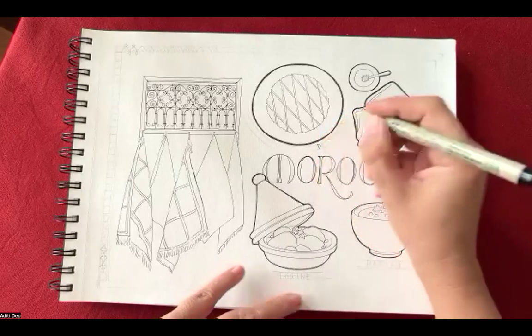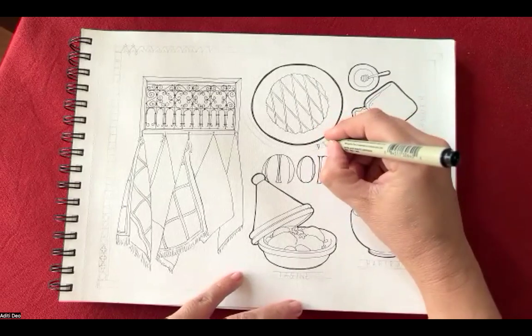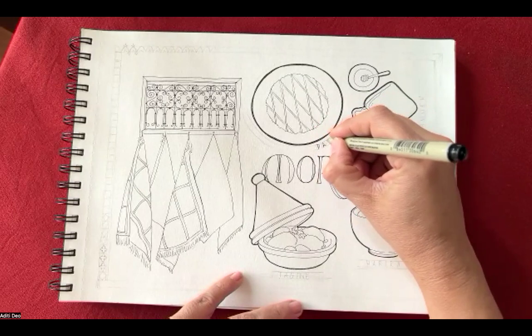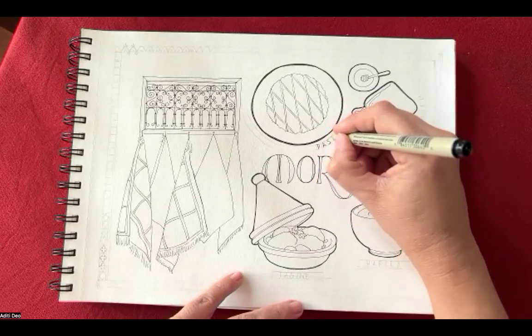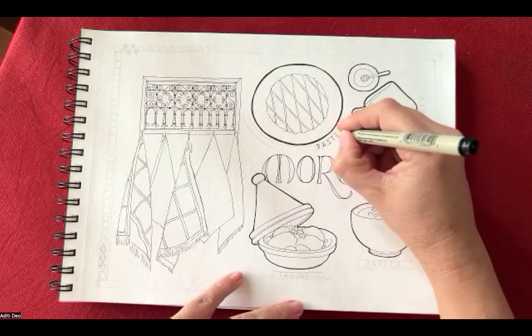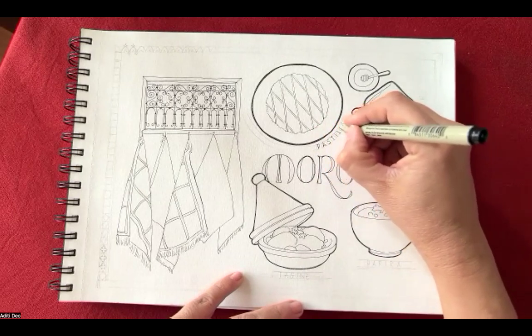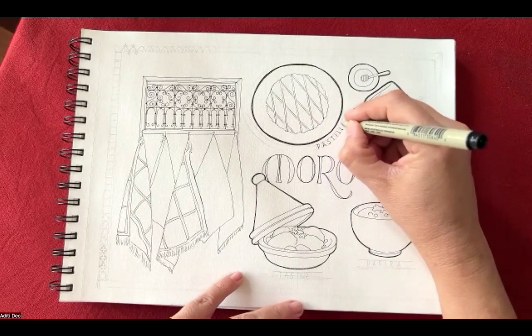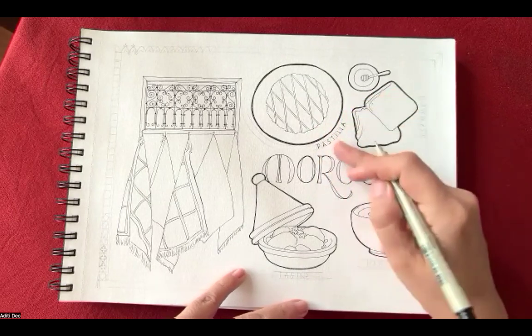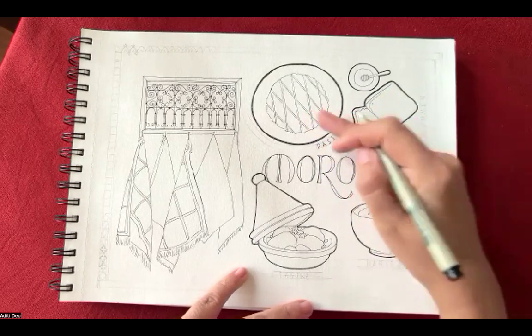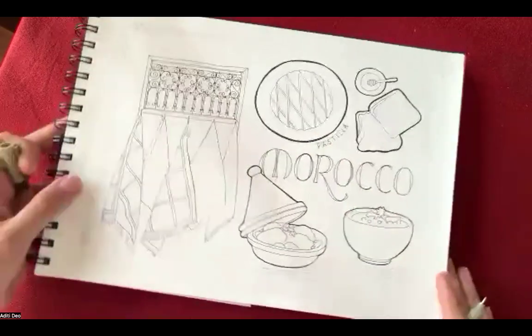So, when you're writing this on a curve, the letters must sit on the curve, on the perpendicular, as if a perpendicular line is running through the centers.